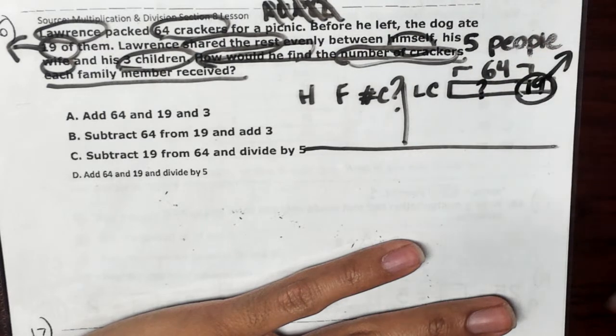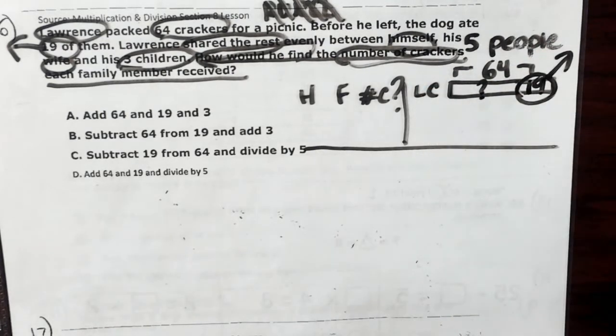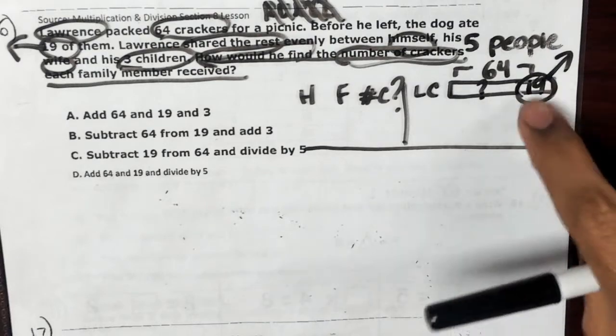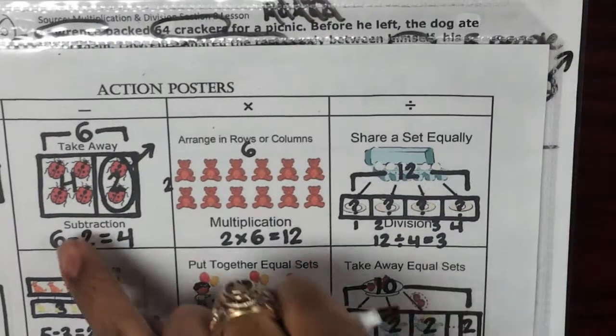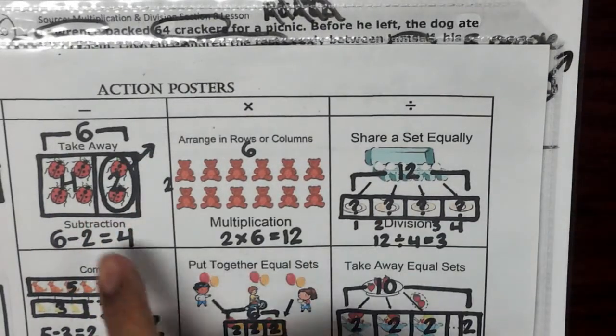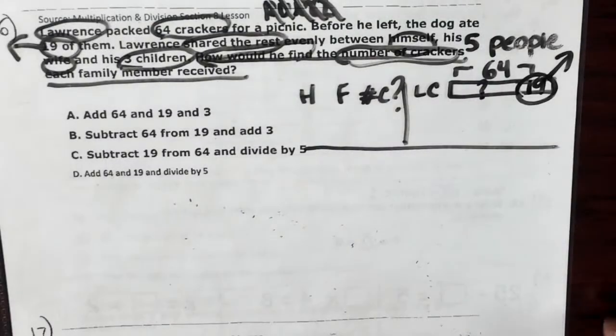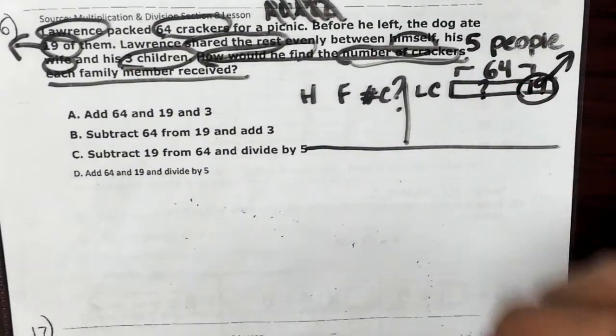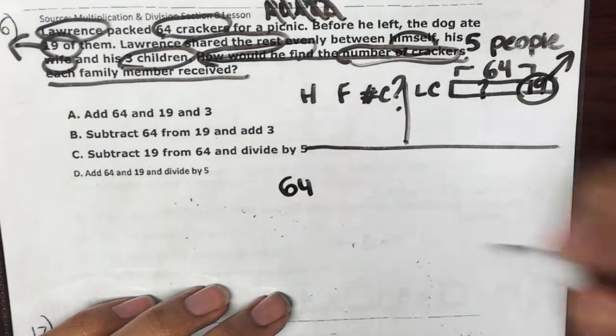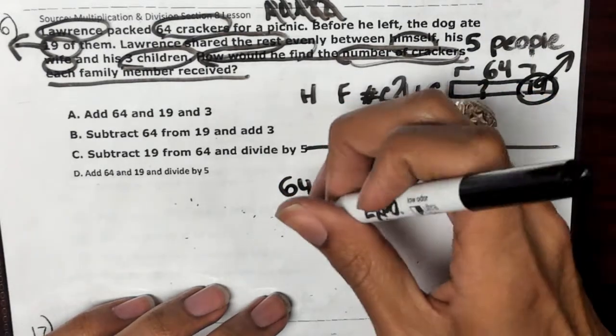So I need to figure out how much he has left. I can match this up with a picture on my action poster. It's going away. That matches take away, because something is going away, and the operation is subtraction. I'm taking away from 64, so I need to start from 64. 64, take away 19.